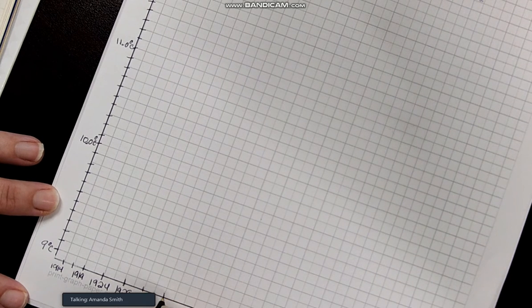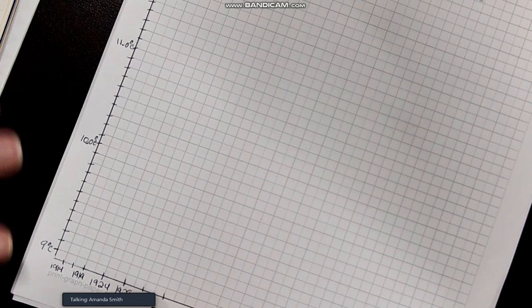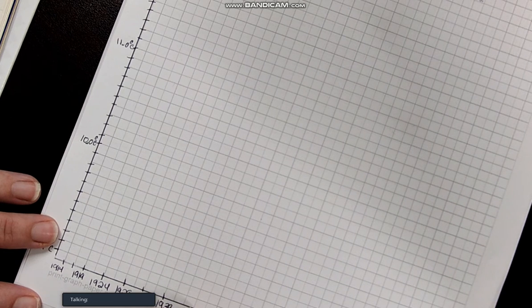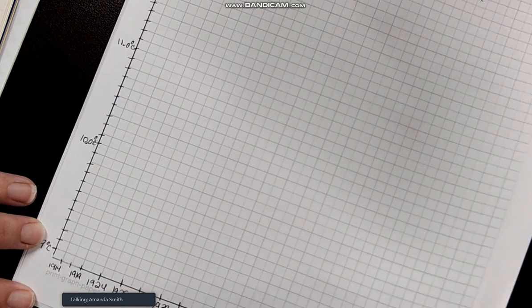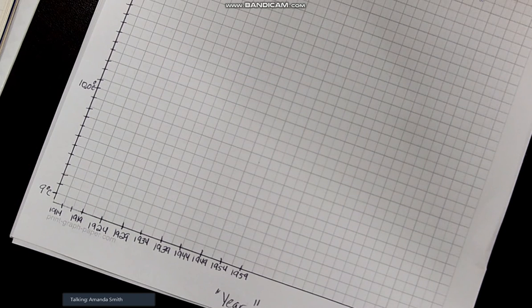1934, 1939, 1944, 1949, 1954, 1959. So you'll run your years all the way across the x-axis, all the way up until 2009.